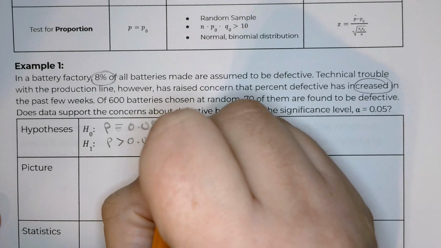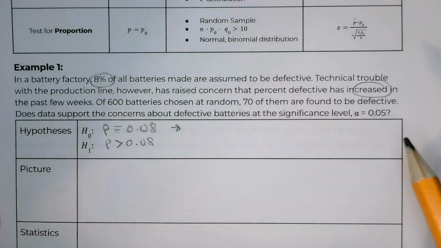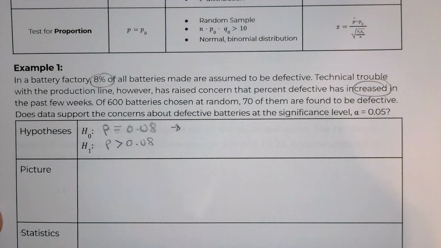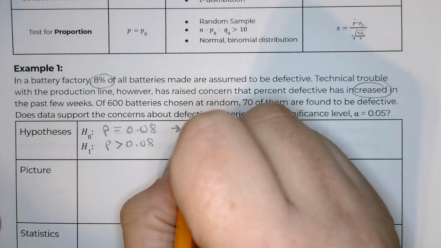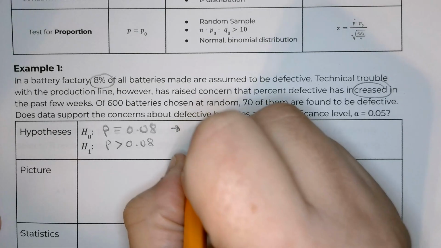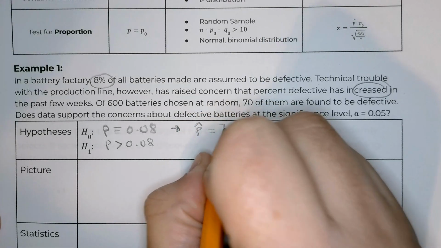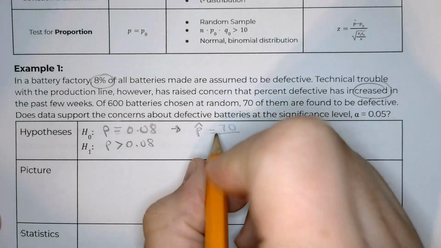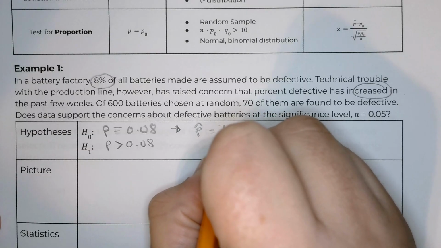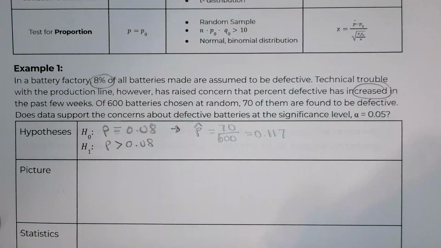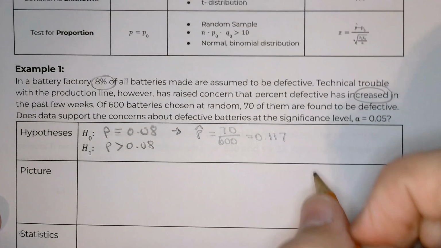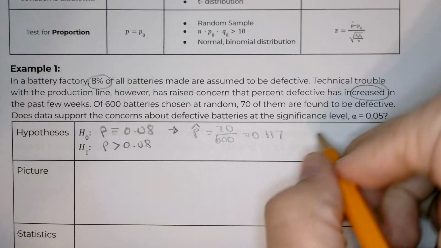So we know some information from this that we're going to need for our test statistic. We need p hat, and remember p hat is the proportion of our sample. That is 70 over 600, so it's 0.117 in our sample. Our sample looks way higher, but we can't make a decision based on that. We have to run the test.